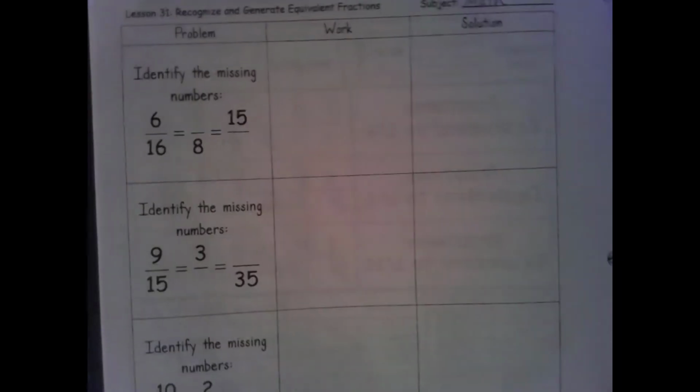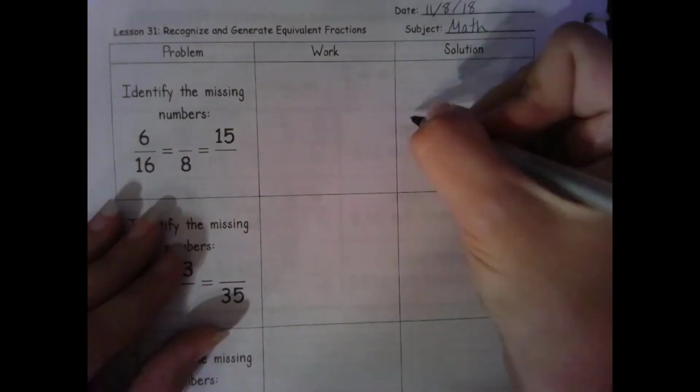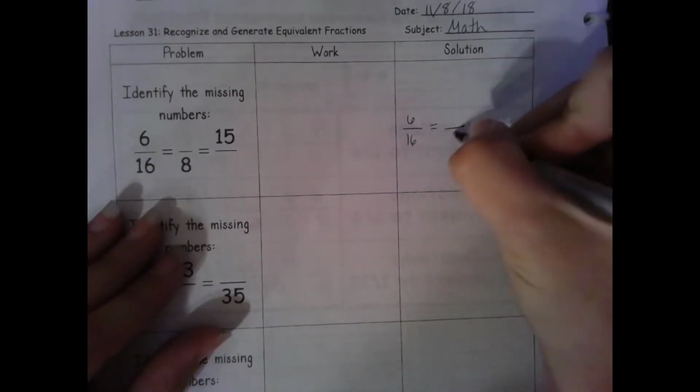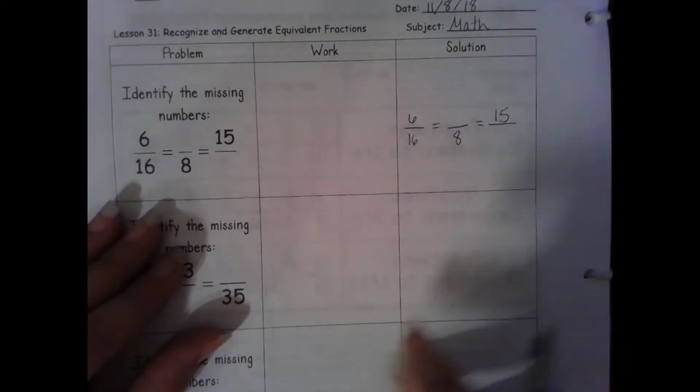Okay, so here we're going to be generating equivalent fractions. And we're given some clues for what they want us to have for those missing numbers. So what we're going to be looking for is filling in the numerator for this one and the denominator for this one.